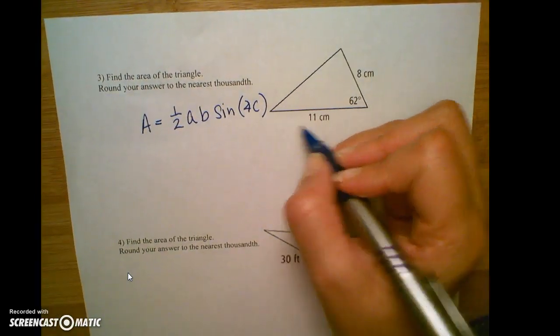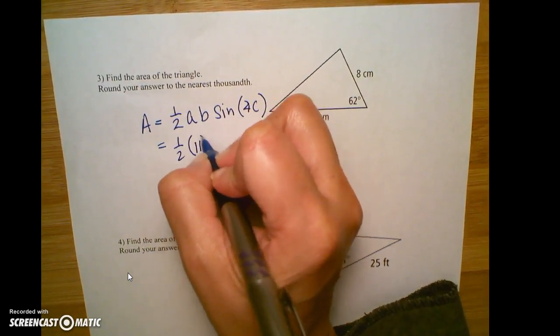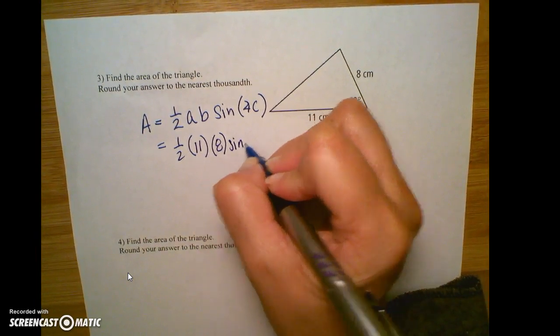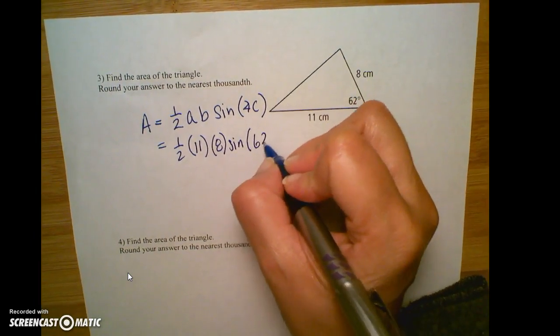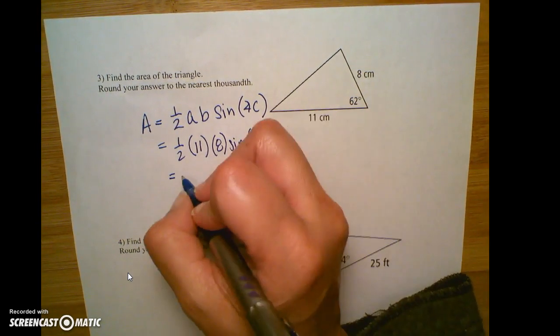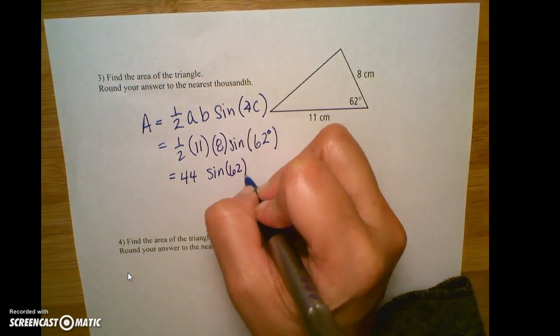So the A and the B are the two sides I've been given. So we go ahead and we fill those in with 11 and 8. And then it's going to be the sine of the angle we've been given, which is 62. Cleaning that up, I end up with 44 sine of 62.